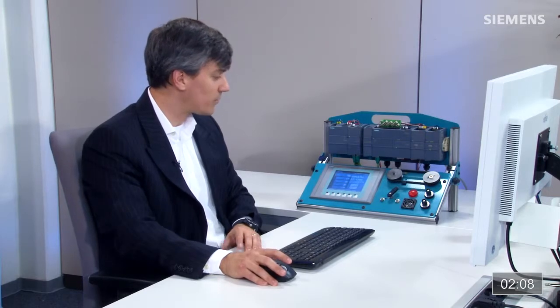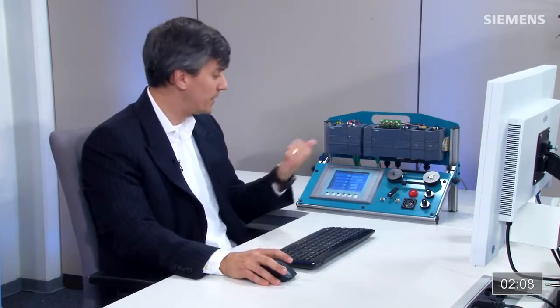As you can see, I can perform an axis move exactly as I wanted, based off of this hardware setup and what I've configured in my technology object. I was able to do all this in just a matter of minutes. Now that's engineering efficiency.